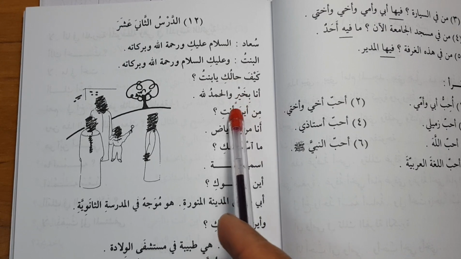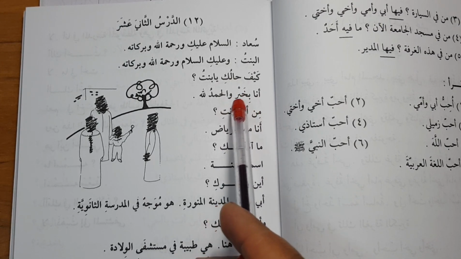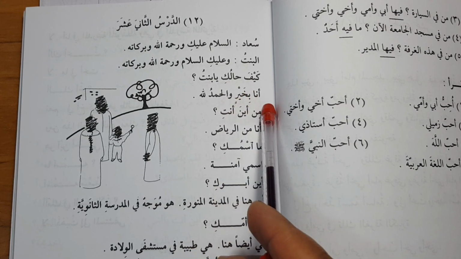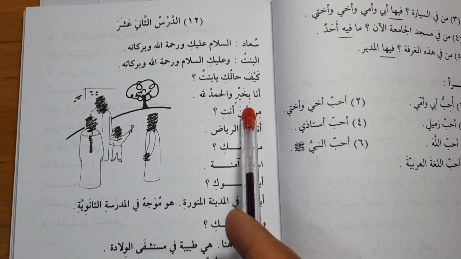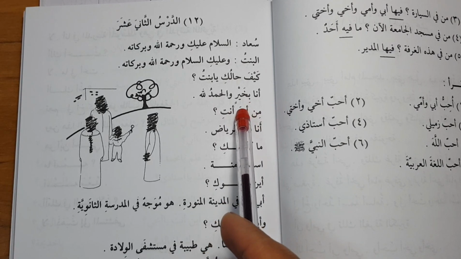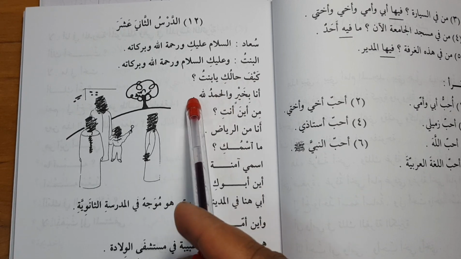Ana bi khairin. I am well. Bi khair, I am well. This is jar wa majroor, shibhu jumla khabar. This is our khabar, this is our mubtada. Ana bi khairin. Remember, ba is a harf jar. Ana bi khairin, I am well. Walhamdulillah. And all praise belongs to Allah.